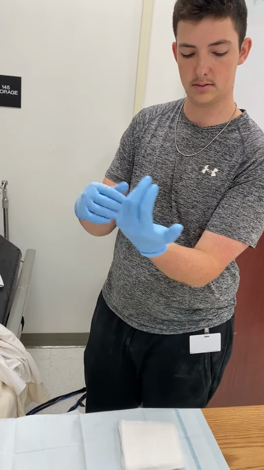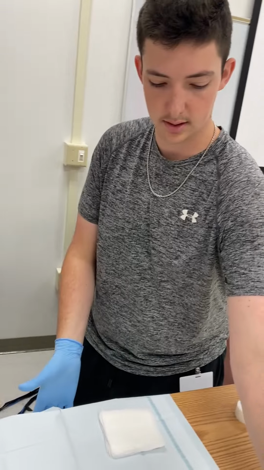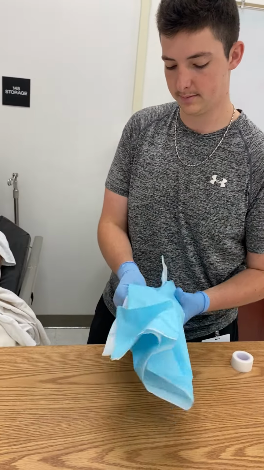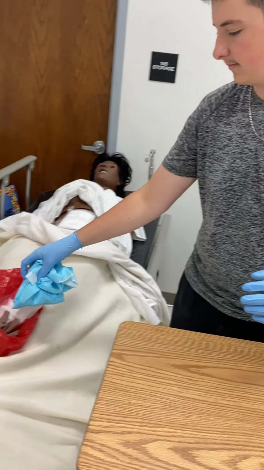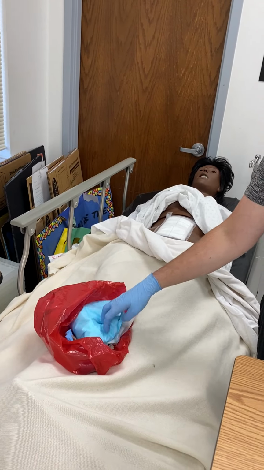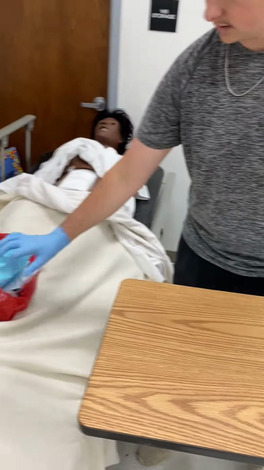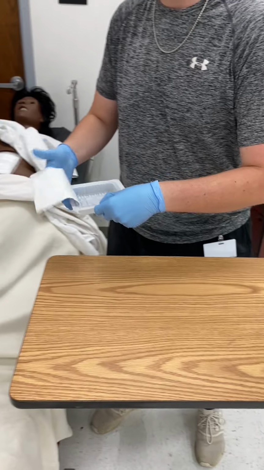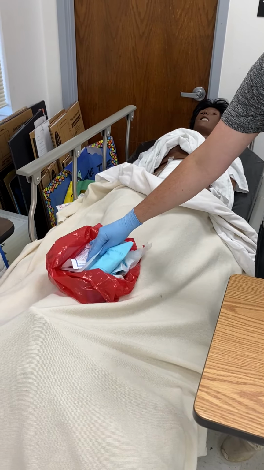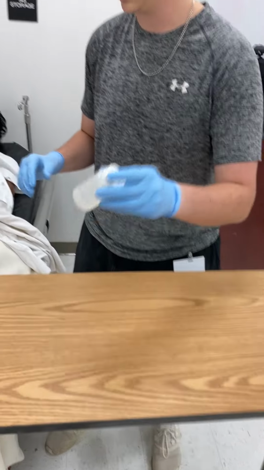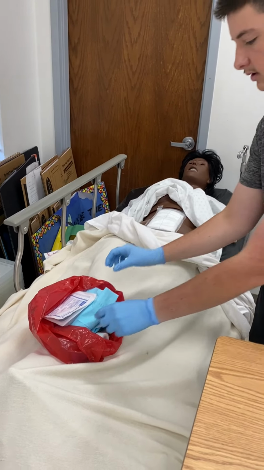I'll keep my gloves on, and I'm going to clean up my sterile field that is no longer sterile. Okay. Tape. And all of this water was used. Okay.